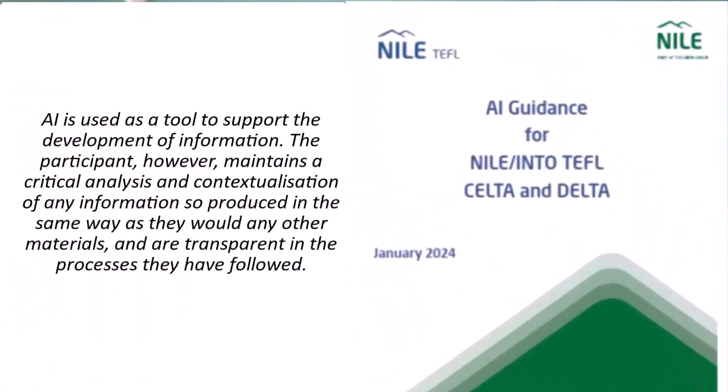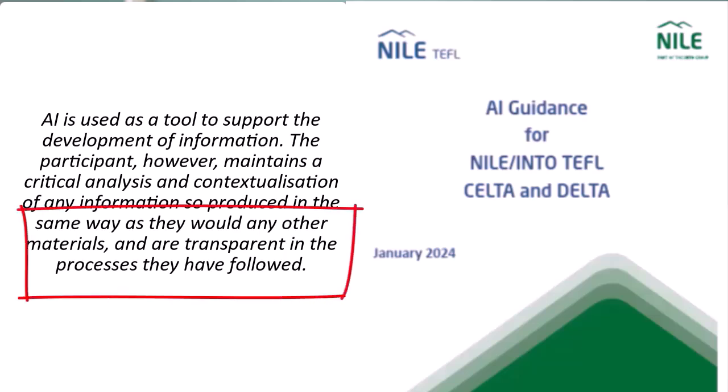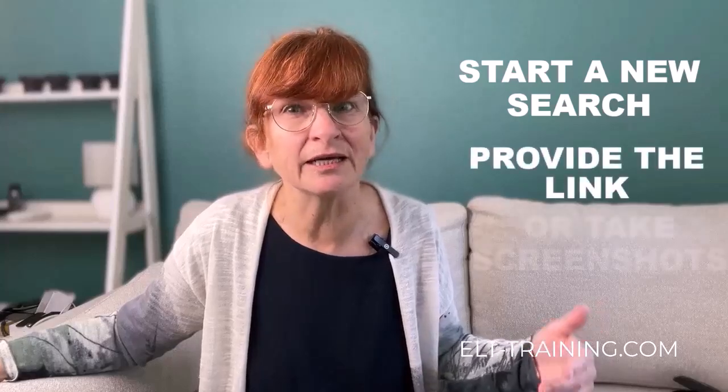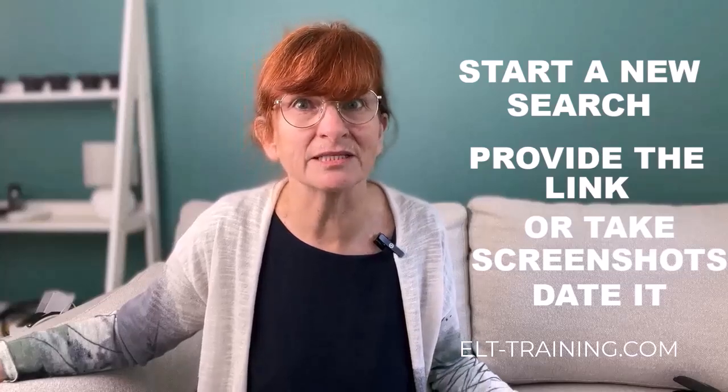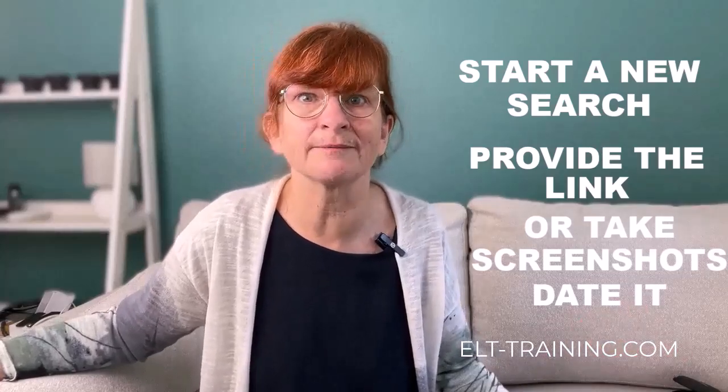There are always two important things to keep in mind. The first is that using AI is just like using any other reference material. You need to be transparent in how you use it. This means citing it. And because responses are different every time you put in a prompt, you need to make sure that you begin a new search for every assignment and copy the share link or take screenshots to show your prompts and how you adapted the material that you got through the chat. In that way, you can show that the work's your own.